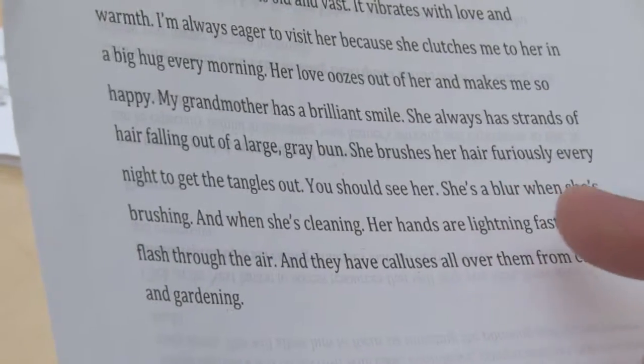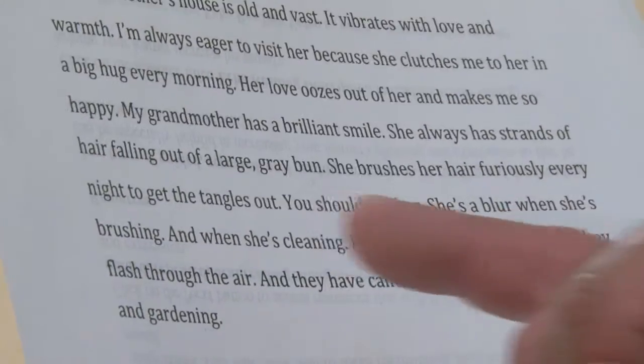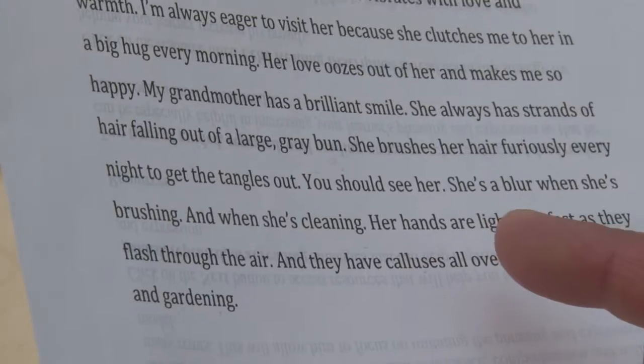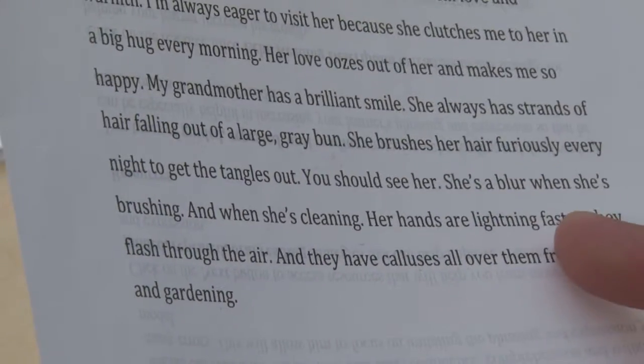She's a blur when she's brushing and when she's cleaning. Her hands are lightning fast. Okay, Dave, that was great.